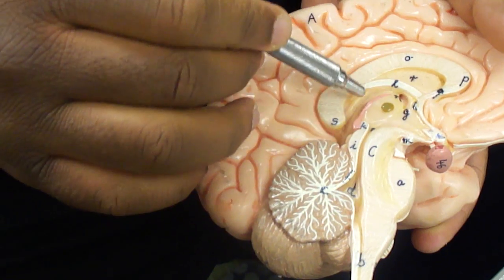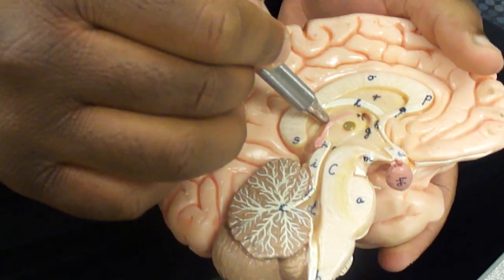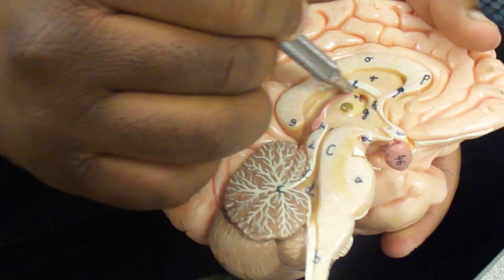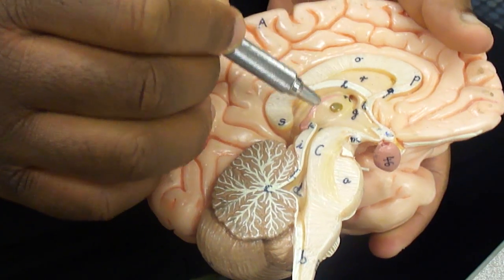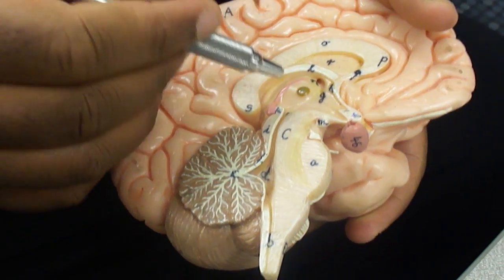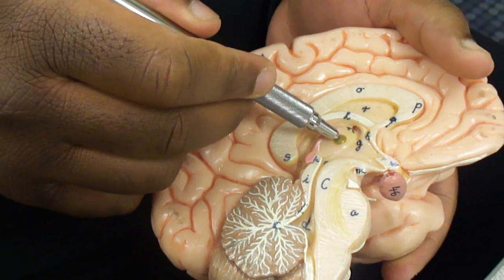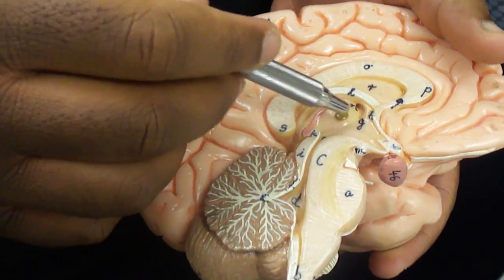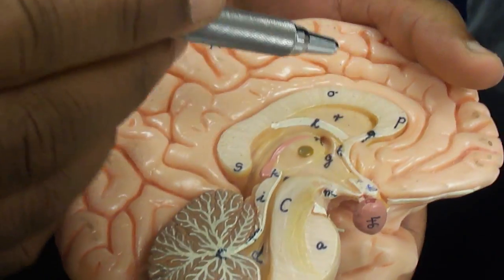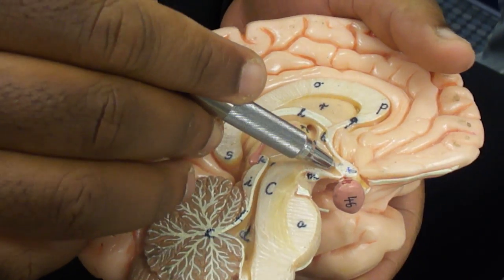And then you have the thalamus, which is this circular area here. And then you have this little dot in the center of the thalamus. It's called the intermediate mass of the thalamus, also known as the interthalamic adhesion, right here. Then you have your hypothalamus, which means below the thalamus. So you automatically know the name infers that it is below the thalamus, and it's this little triangle-shaped region right here.